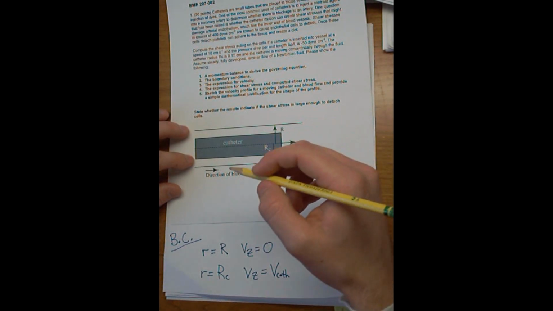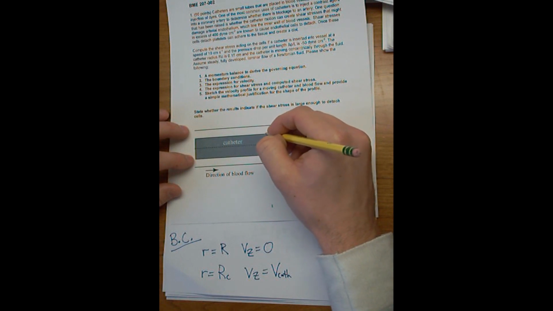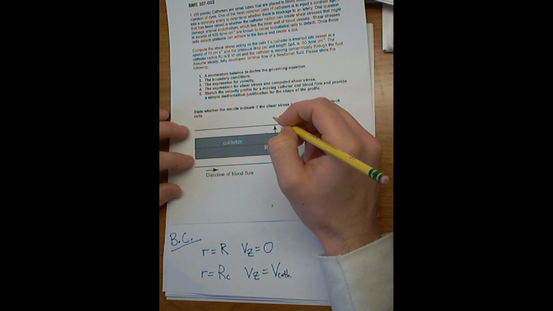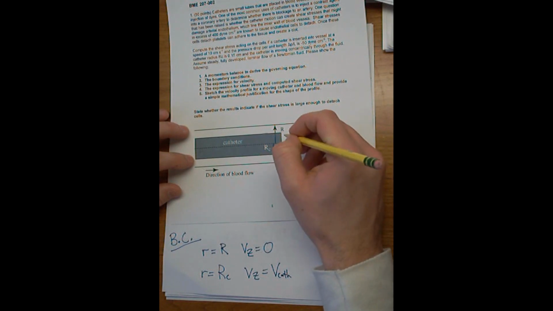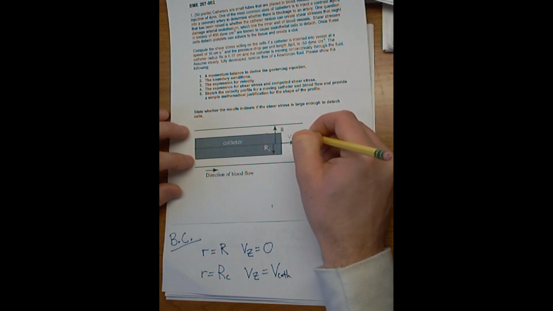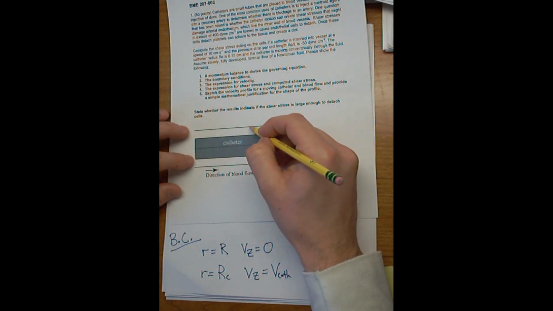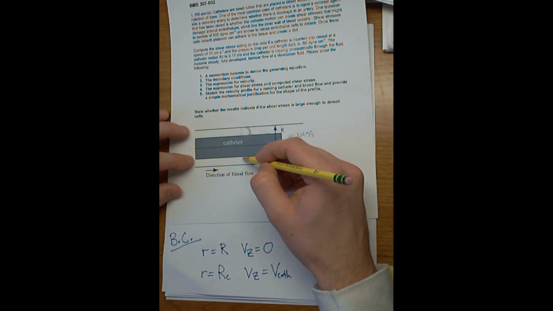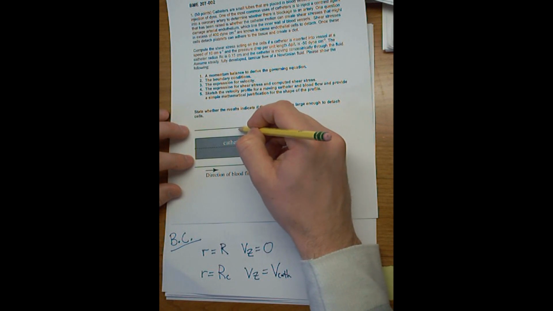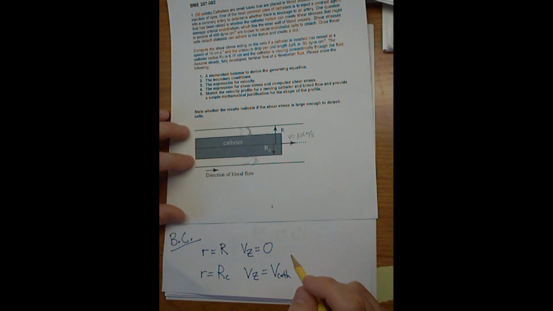The other one is at Rc, which is the solid interface with the catheter, and there Vz is going to be equal to the velocity of the catheter, because it's moving in this direction, and I think it's at 10 centimeters per second. So these are your two boundaries, right here at the wall and right at the catheter, because you're interested in figuring out what is happening to the flow at these points, and because of symmetry it's also going to be happening the same way down below. These are the two boundaries of the flow that you're looking at.